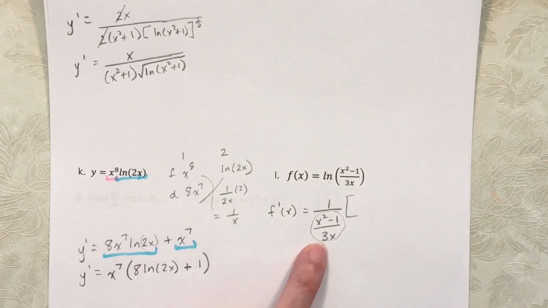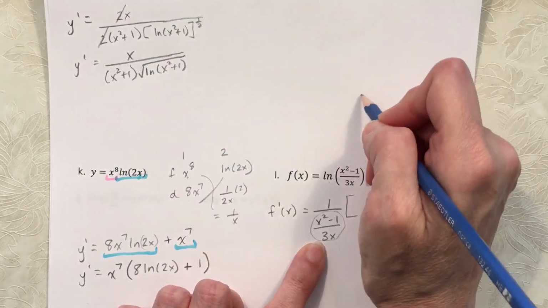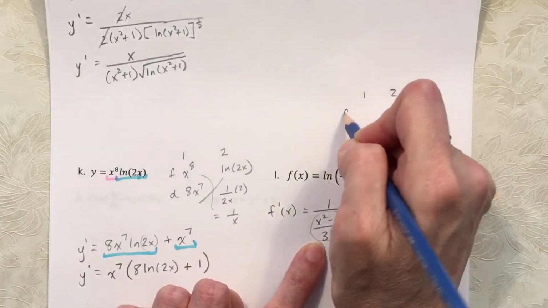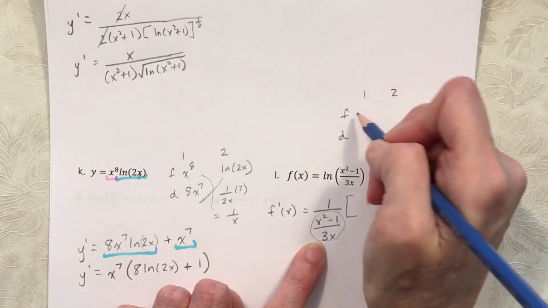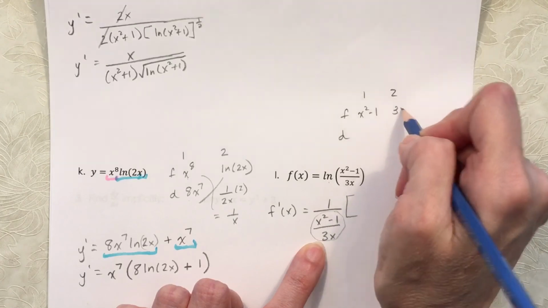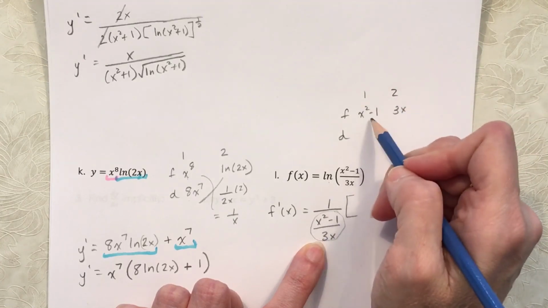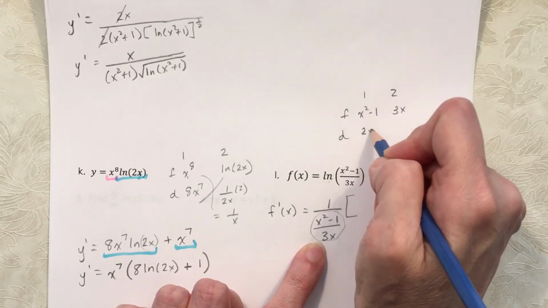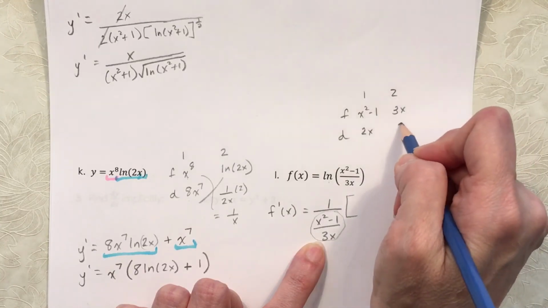In order to get the derivative of that, you need to use the quotient rule. So the first is x squared minus 1, and the second is 3x. The derivative of x squared minus 1 is 2x, and the derivative of 3x is 3.